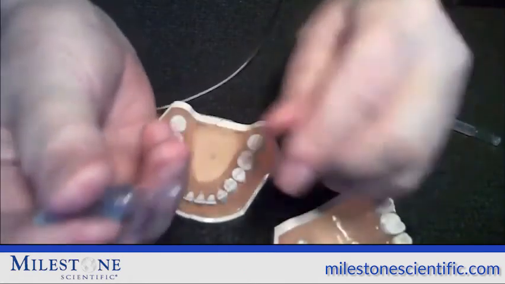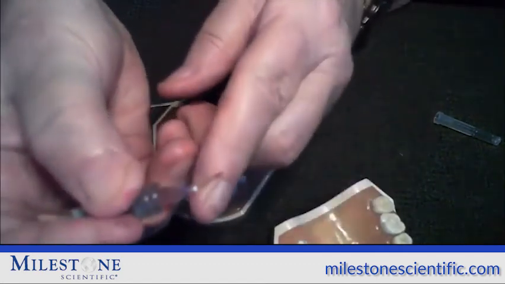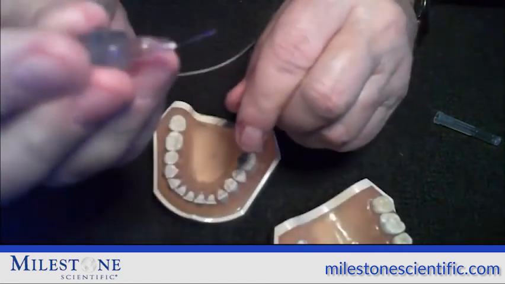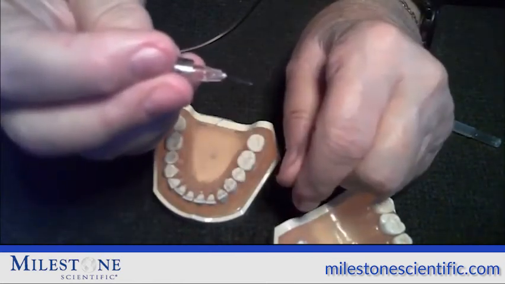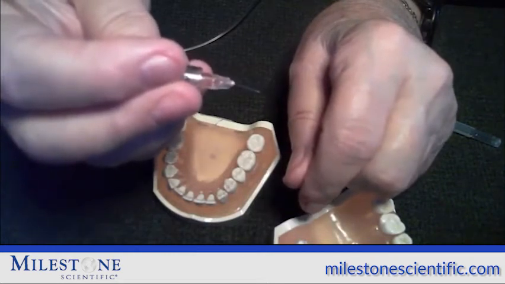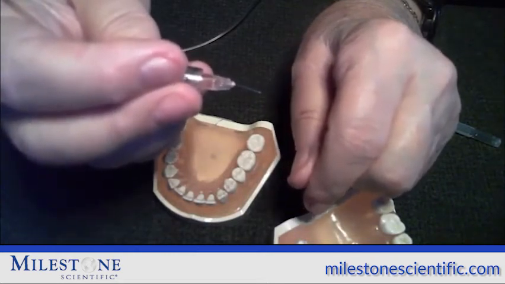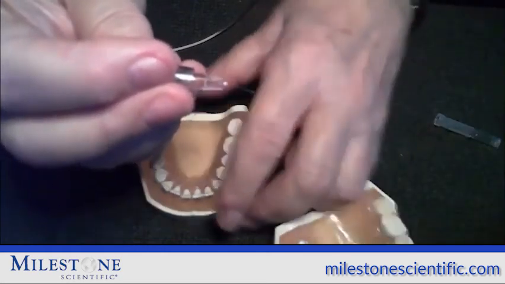The next thing I do is find the bevel of the needle, that flat spot, and bend the needle just slightly, maybe 5 degrees towards the bevel. So you can see that there's approximately 5-10 degrees of a bend towards the bevel, which allows us to see where the bevel is in the mouth when we're doing the second stage of the injection.